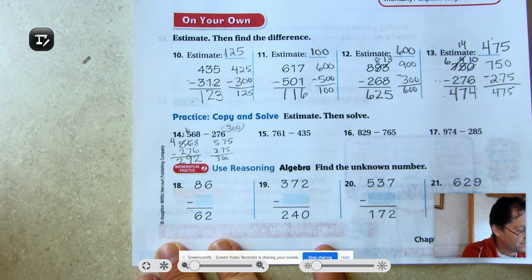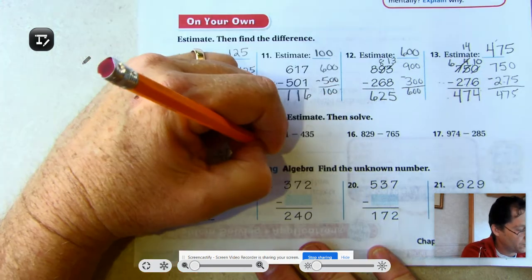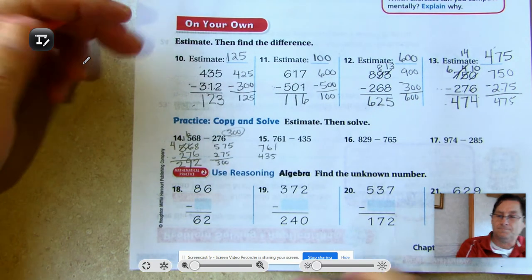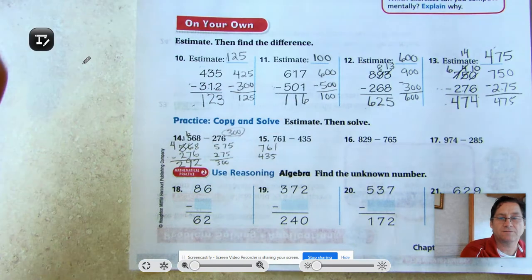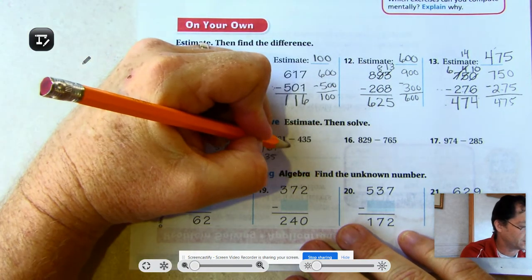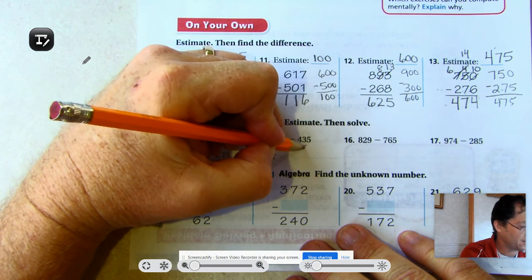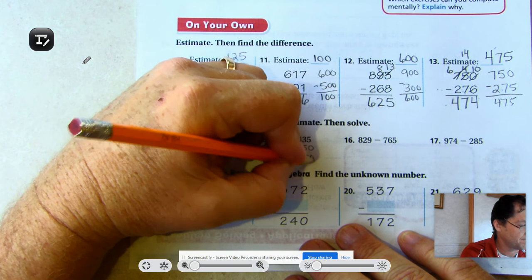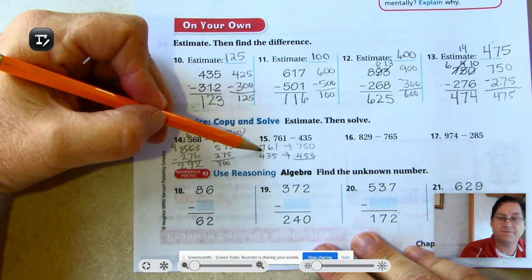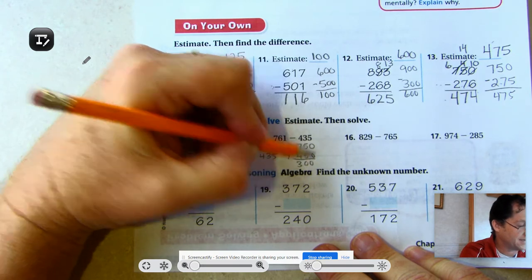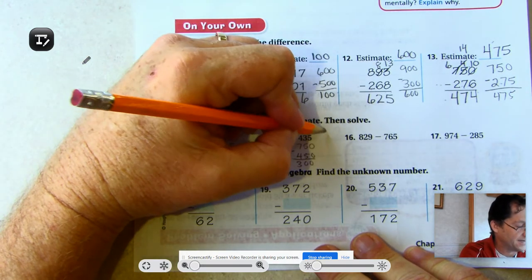Okay, 15, 761 take away 435. Now we could just round quickly up to 100, or we could use nearest quarters. I think I'll use compatible numbers of 750 take away 450, and that leaves me an estimate of 300 again.